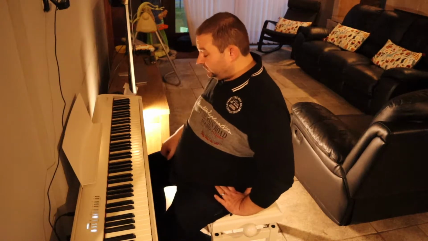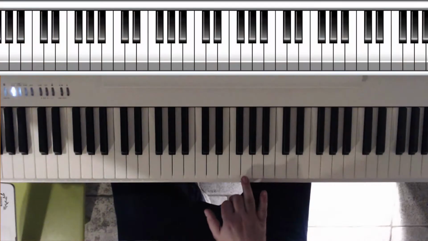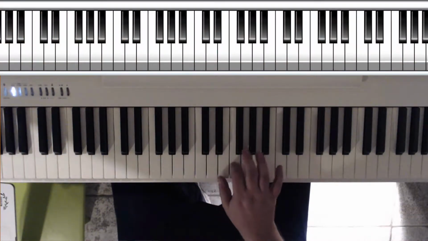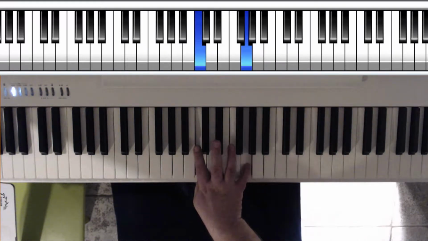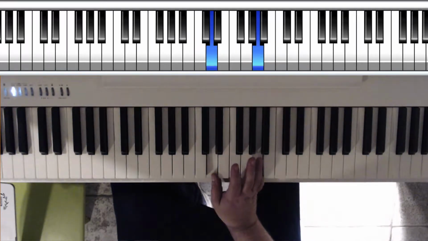Next, we're gonna stack on the next third in line. And that's always the fifth here. As I explained to you, it's the 1, 2, 3, 4, 5, 6, 7, 8 key from the first key. The fifth is always the 8th key. So from this one, this is also a fifth.